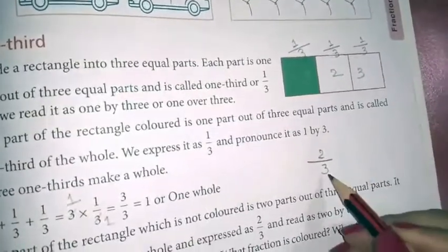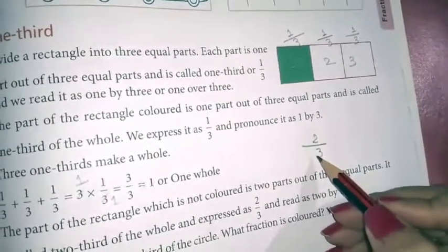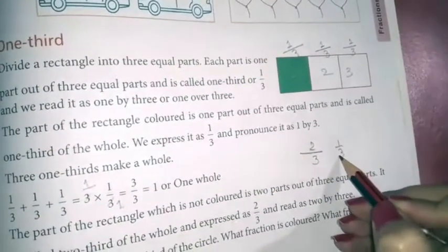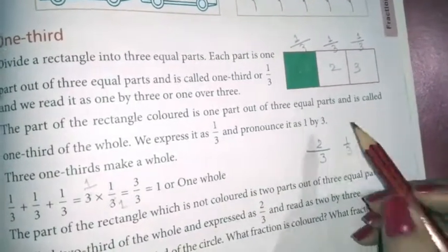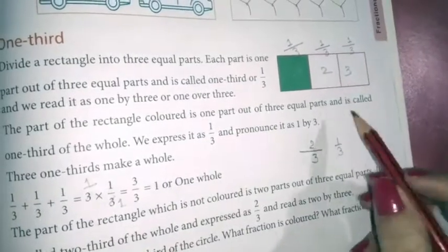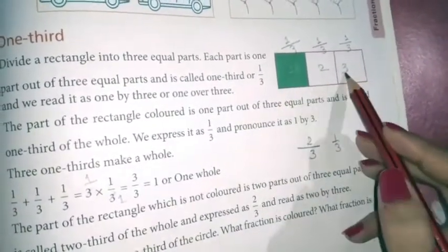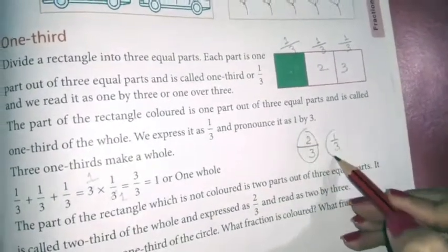So 2 by 3 is the fraction that is unshaded. And 1 by 3 is the fraction that is shaded. Only one part is shaded, so you write 1. Total is 3, so you write 3 below. How many parts are unshaded? 2 are unshaded, so you write 2 above. Total is 1, 2, 3, so you write 3 below. So this is the unshaded fraction, this is the shaded fraction.